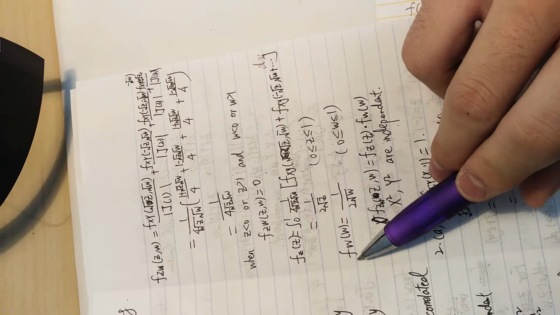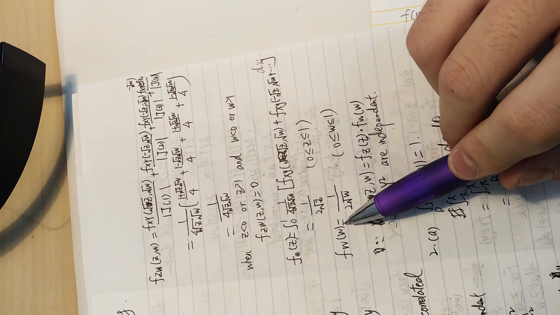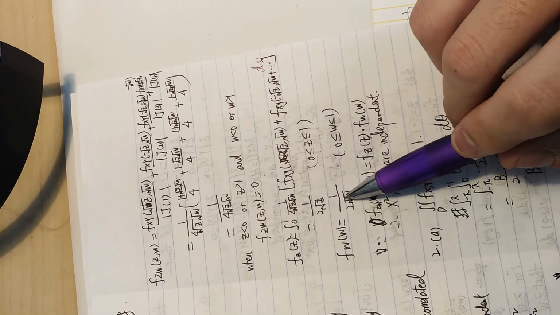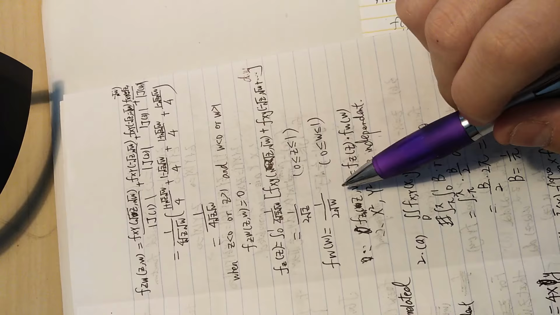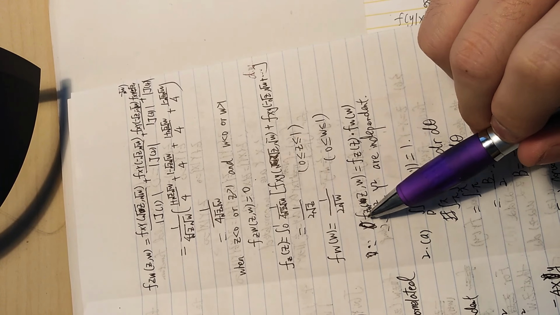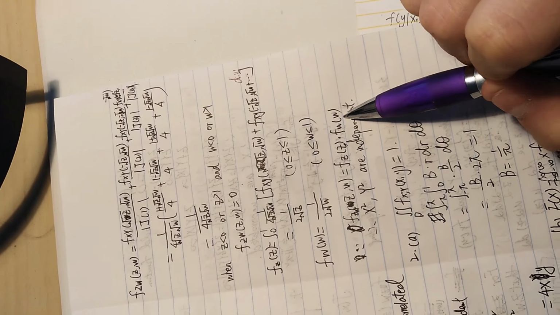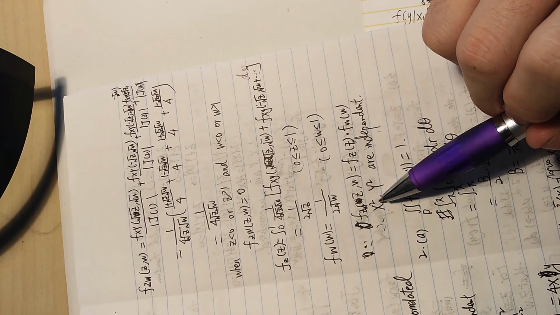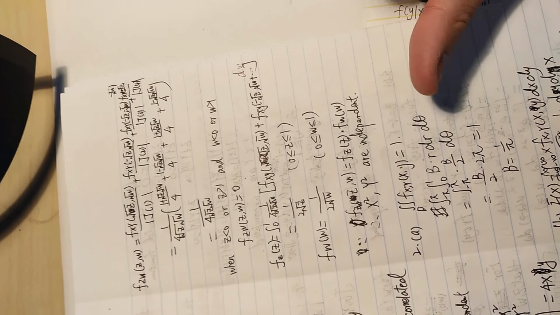And the same method for f(w), and we got 1 divided by 2 times the square root of w. Because f(z,w) equals f(z) times f(w), X to the power of 2 and Y to the power of 2 are independent.